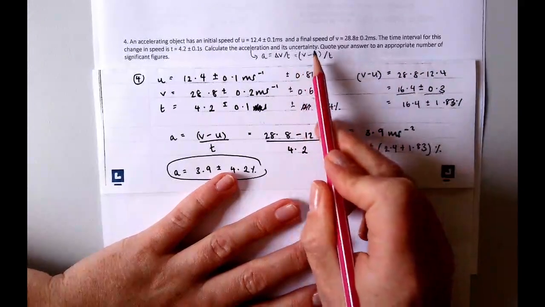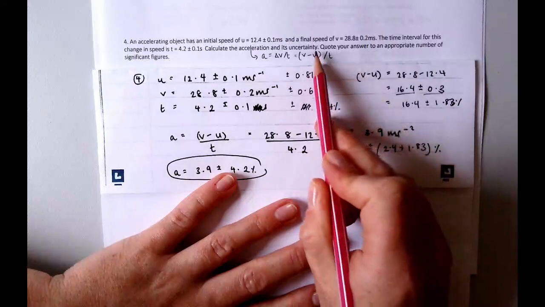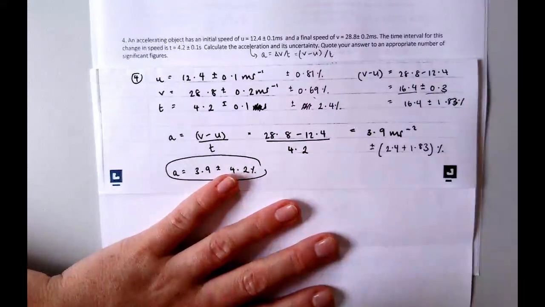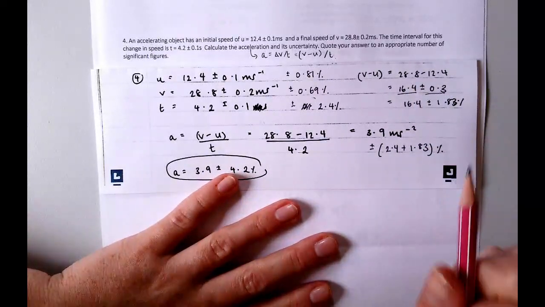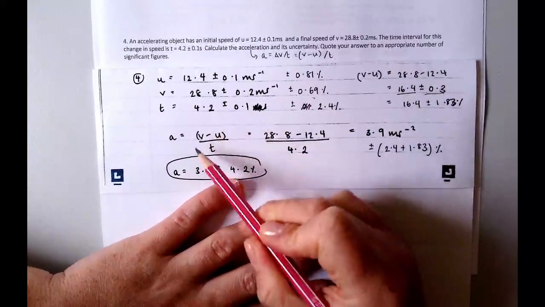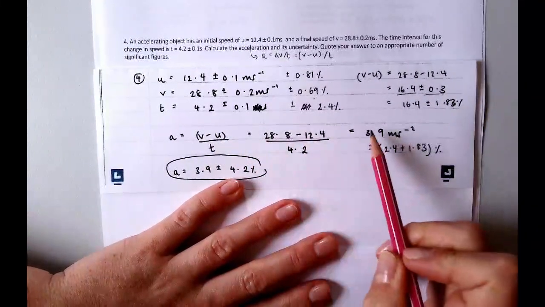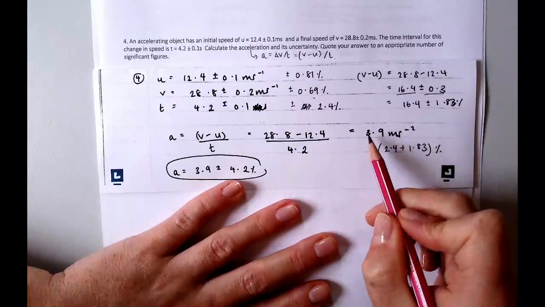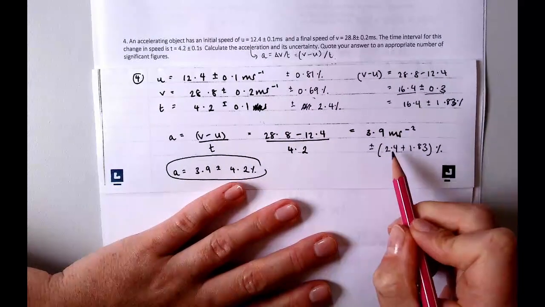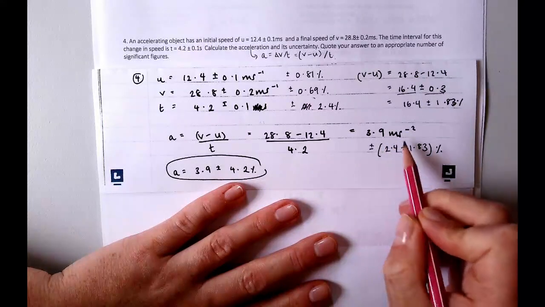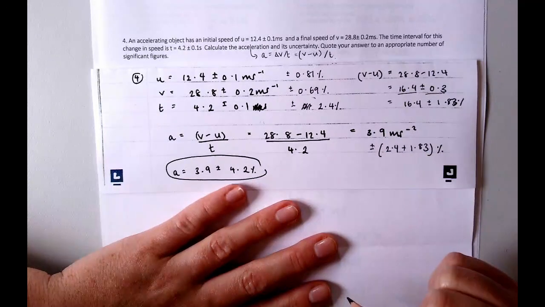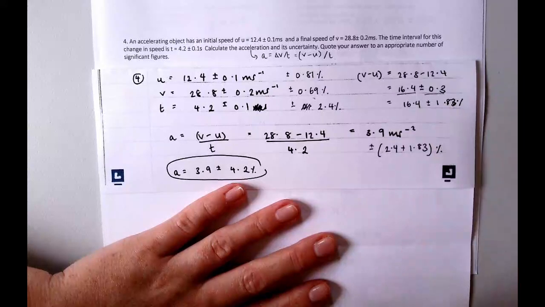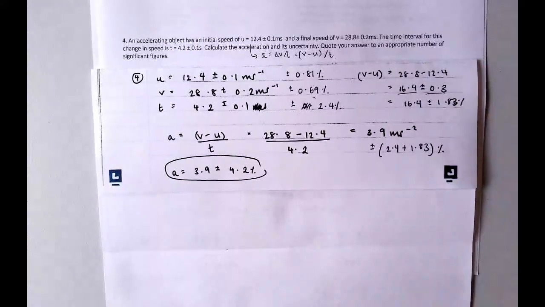But I then am going to need to convert that to a percentage because I'm dividing that by T, and to divide data we have to add their percentage uncertainties. So I find 0.3 as a percentage of 16.4. Then I find my acceleration value by plugging in the values that I have. Hopefully that's pretty obvious what I've done there. 3.9 meters per second squared plus or minus now the percentage uncertainty in T that I found here, and the percentage uncertainty in V take U, which came from my absolutes. So hopefully this is starting to make sense, how to combine all of these different examples.